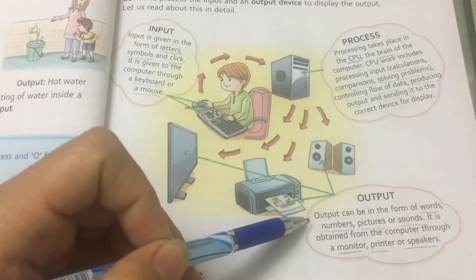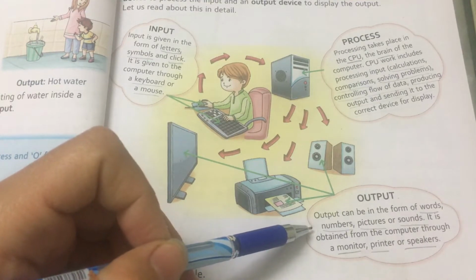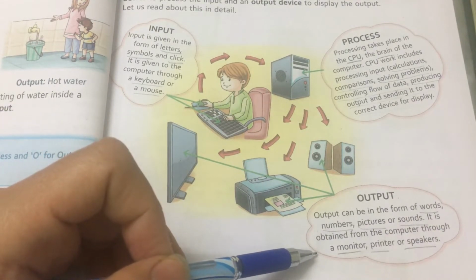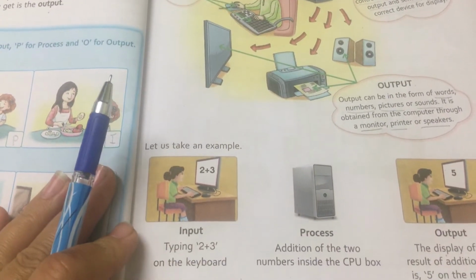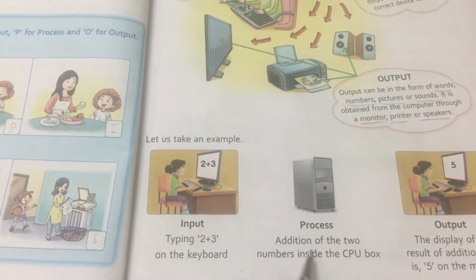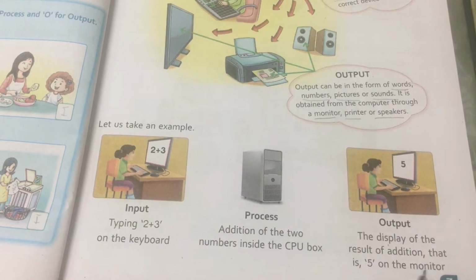Output. Output can be in the form of words, numbers, pictures, or sounds. It is obtained from the computer through a monitor, printer, or speakers. Let us take an example. Typing 2 plus 3 on the keyboard is the input. The process is addition of the two numbers inside the CPU box. And the output is the display of the result of addition, that is 5, on the monitor.